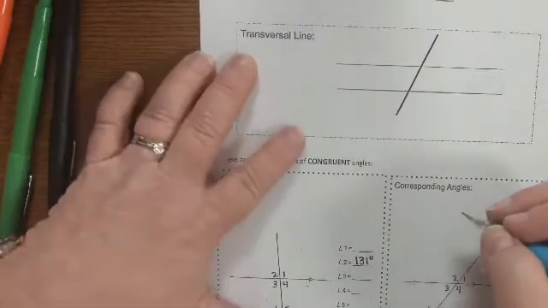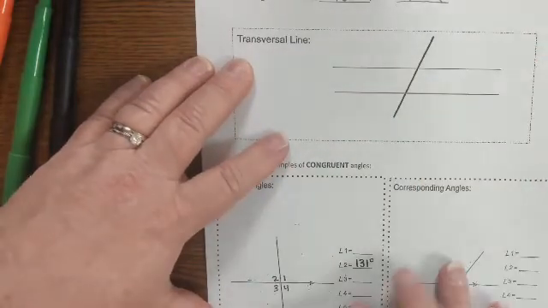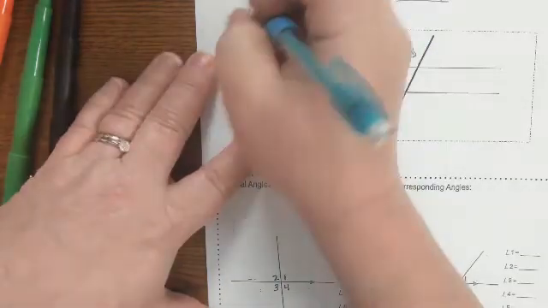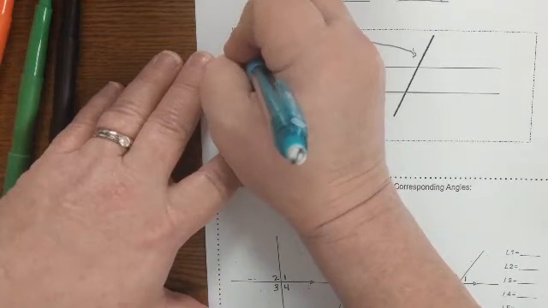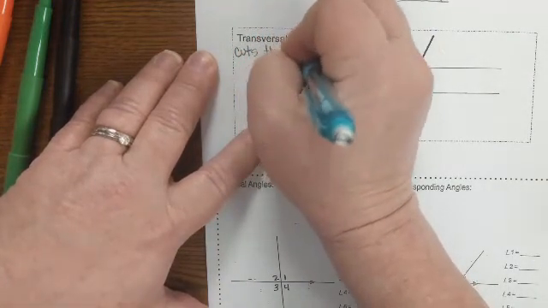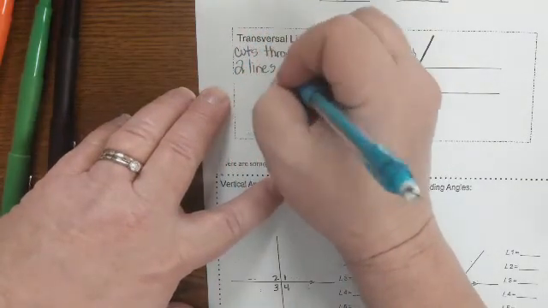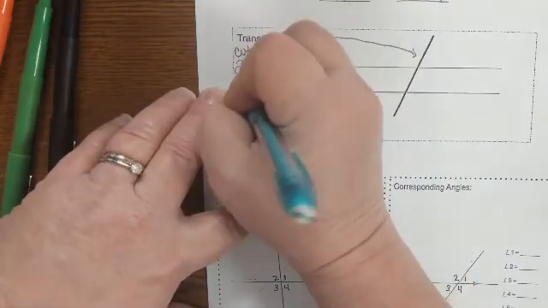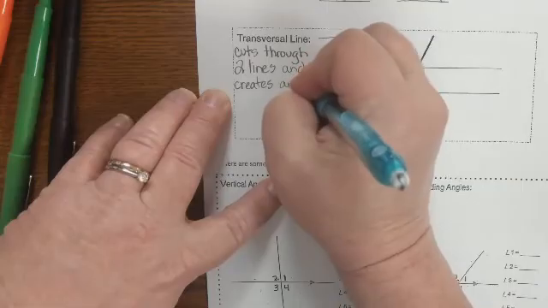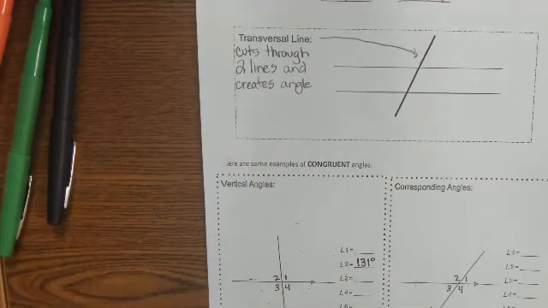Here's your first word, transversal line. Transversal line is this darkened line, okay? So the transversal line is that line right there, okay? A transversal line is a line that cuts through 2 lines and creates angles. By cutting through 2 lines at specific points, it creates angles, okay?